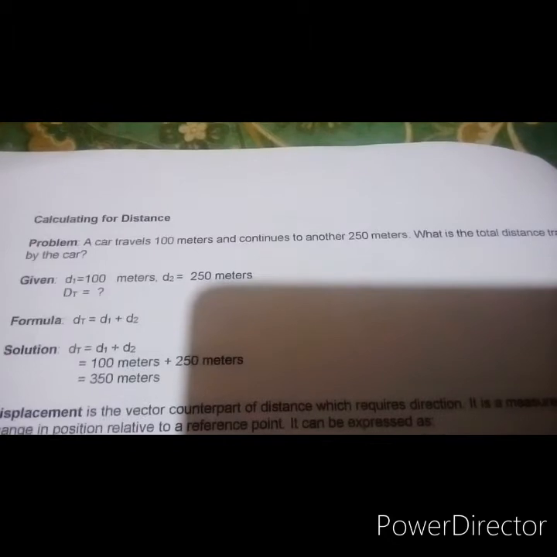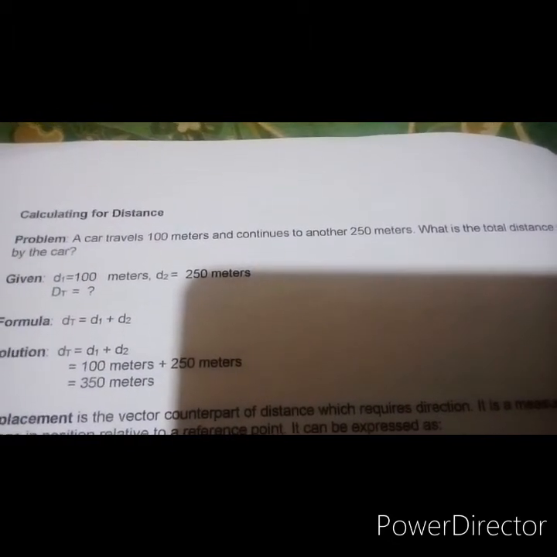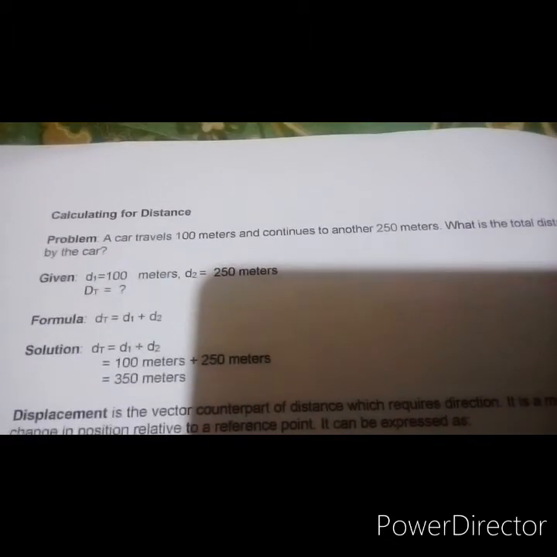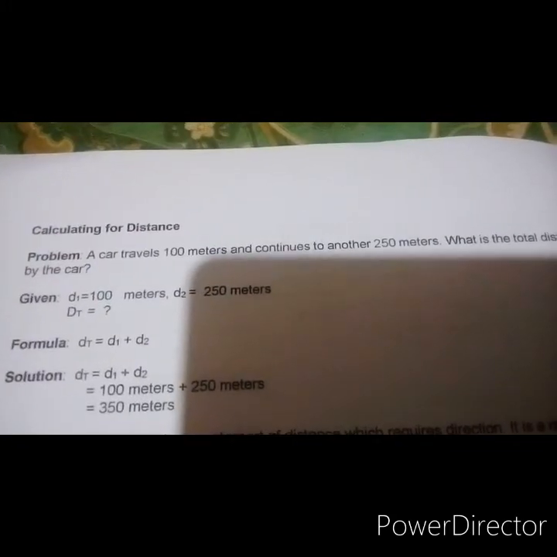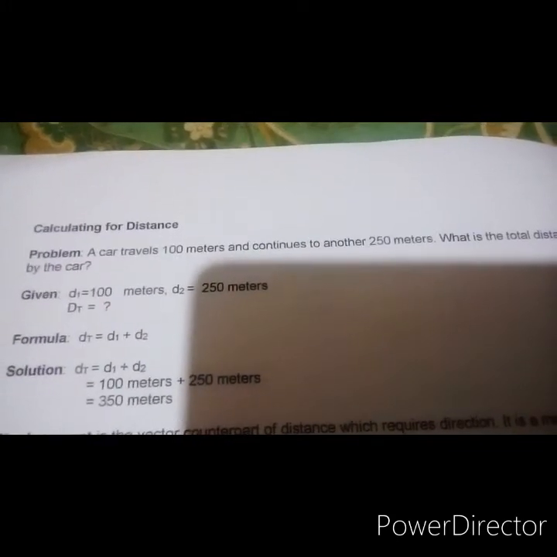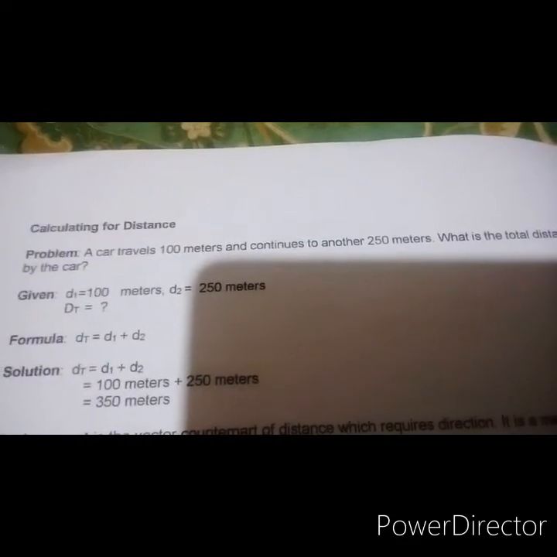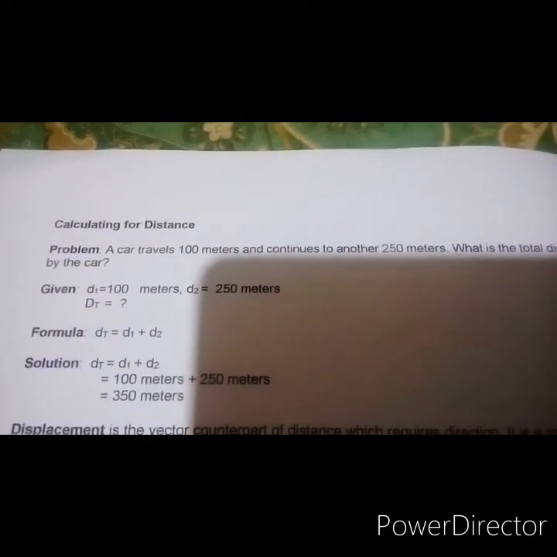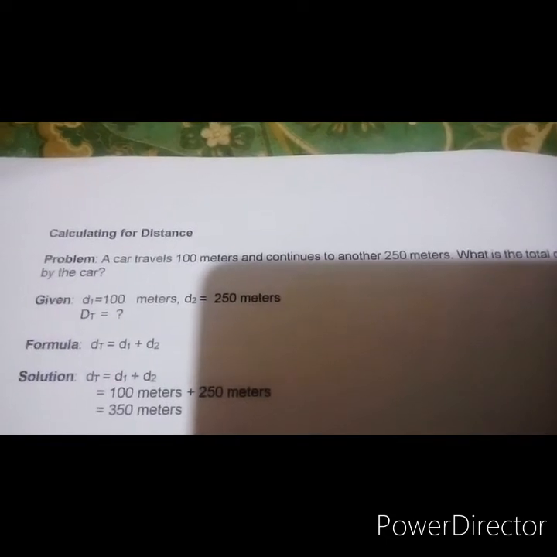Now the formula in calculating distance is you are going to add d1 and d2. So for the solution, you're going to have 100 meters plus 250 meters is equal to 350 meters. Please do not forget to write the unit.